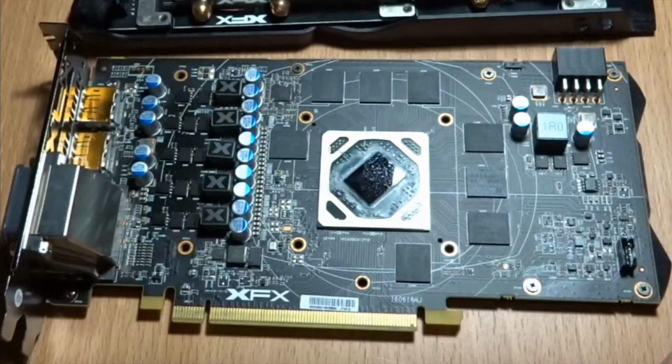That's not entirely true. The memory VRM is over here, and that powers your memory chips. What is over here is still not a 5-phase though.